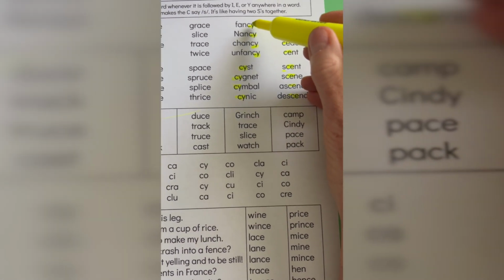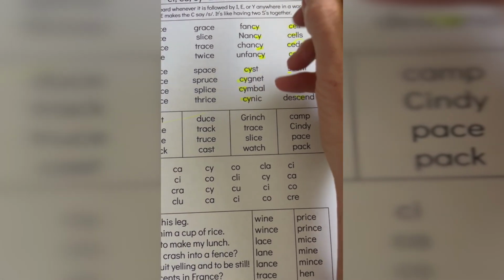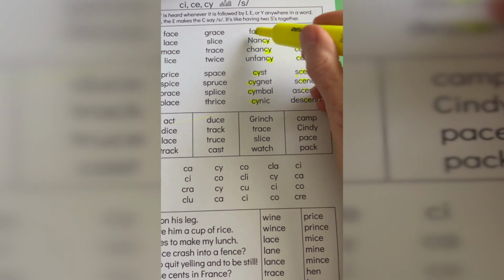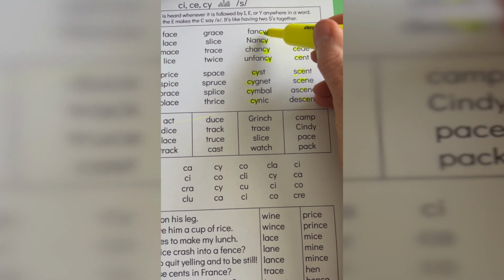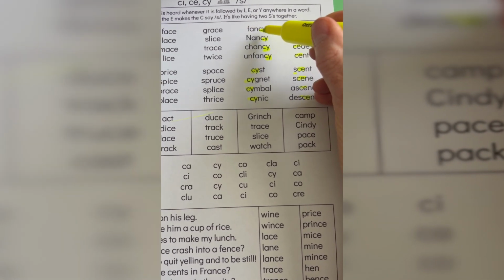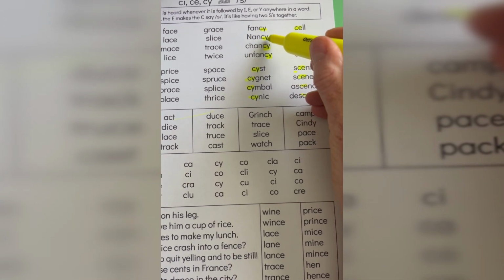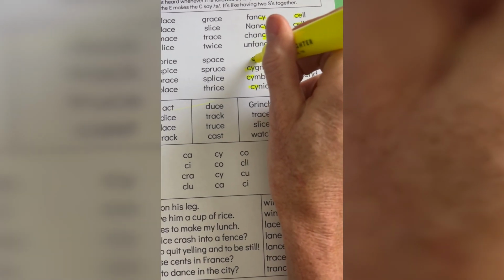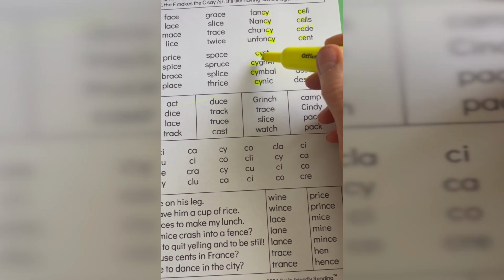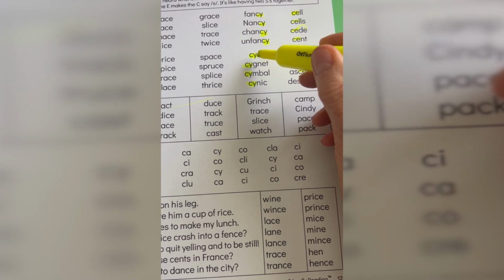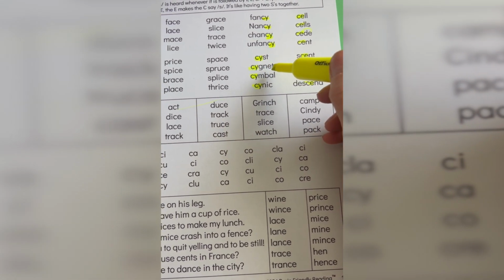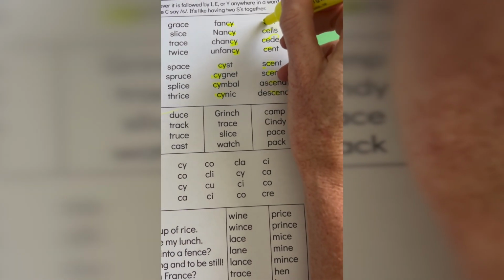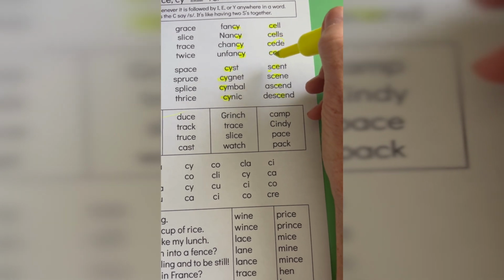In this column, we have CY that says S. So you can have them mark and say the sound S, S, S. And then when they go back to read, they notice that the Y is at the end, and Y at the end of a two-syllable word says E. Fancy, Nancy, chancy, unfancy. In these words, the Y is in the middle. And when the Y is in the middle, we've learned that Y says I, like Jim. Cyst, signet, symbol, cynic.